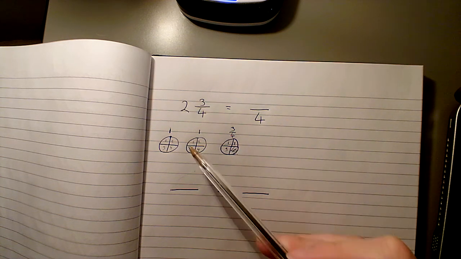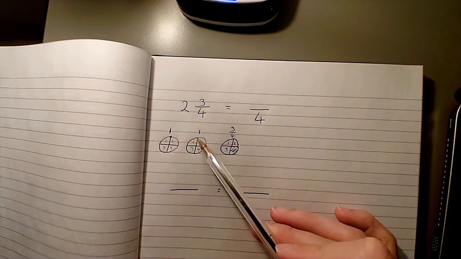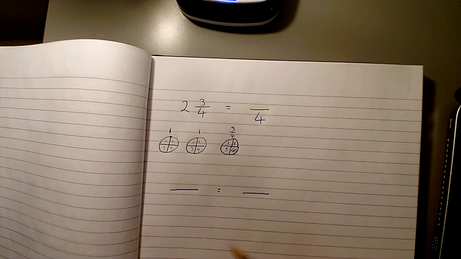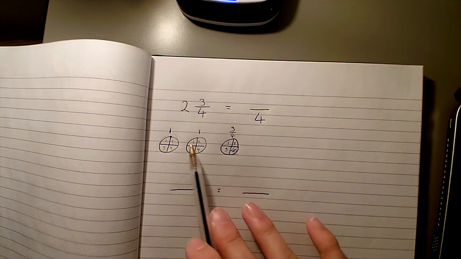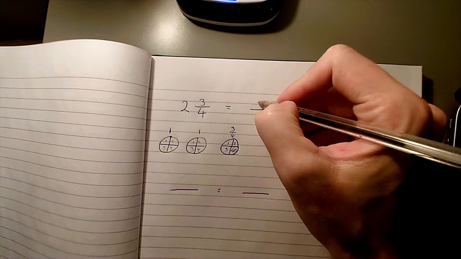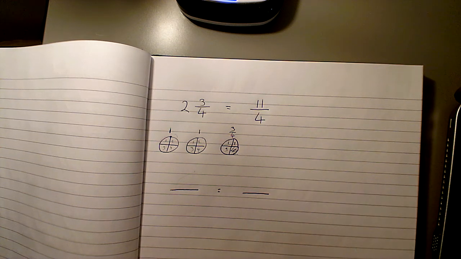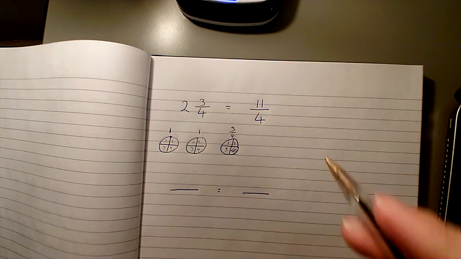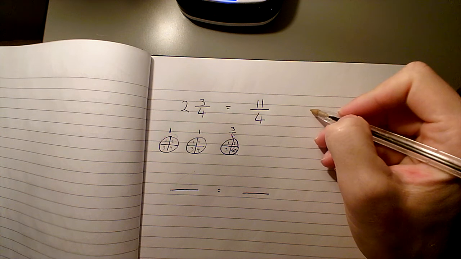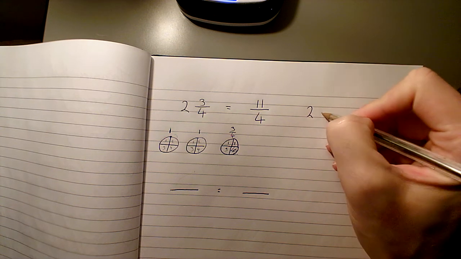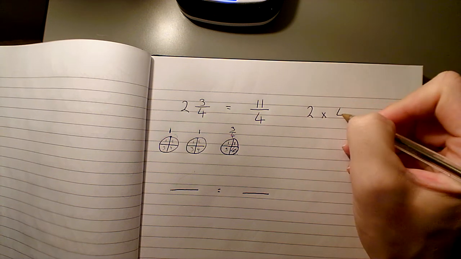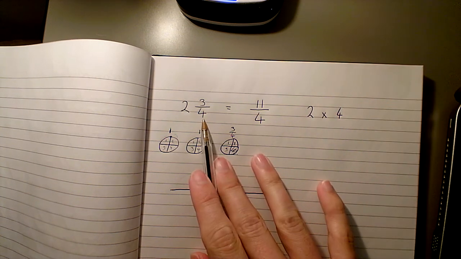Okay, so I have got my 4 quarters, another 4 quarters, and 1, 2, 3 quarters. Altogether that is 4 and 4 is 8 and 3 is 11. So that's 11 quarters in total. Now I've used a diagram here, but a fast way of doing this involves multiplication. So what you can do instead is do 2 multiplied by 4, which is the number of quarters.